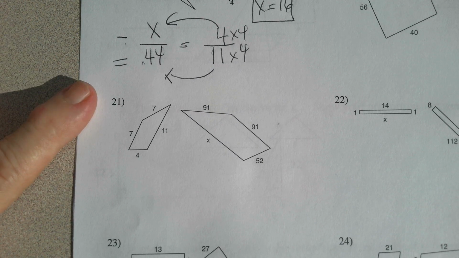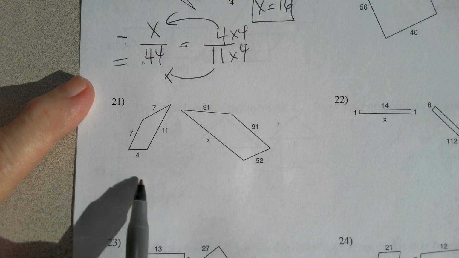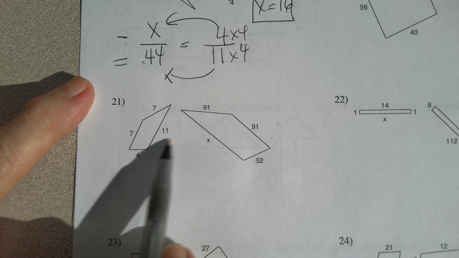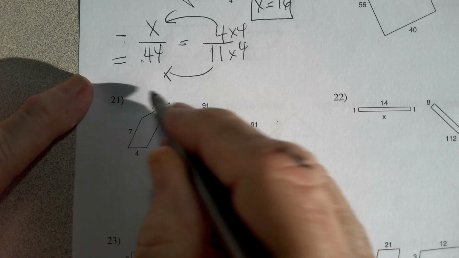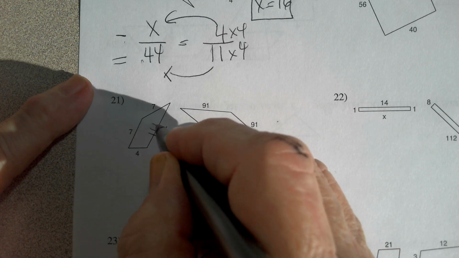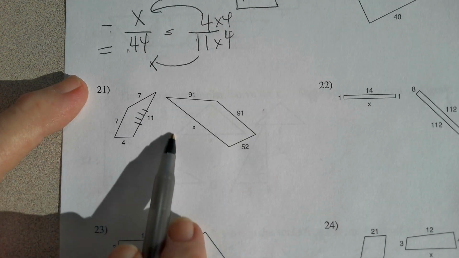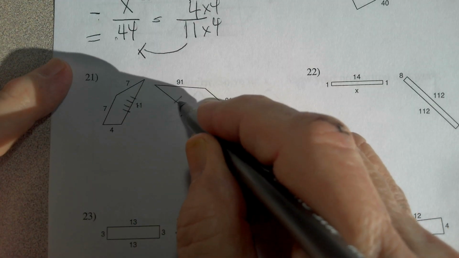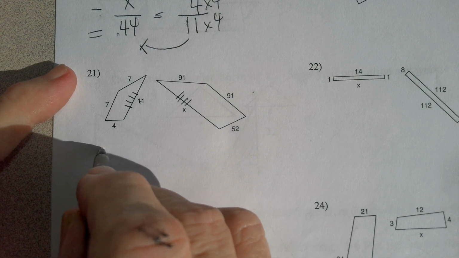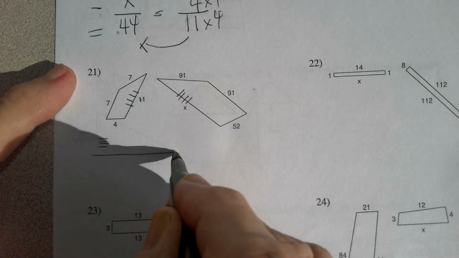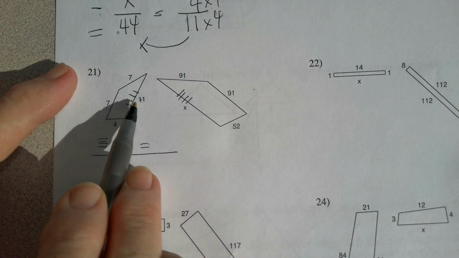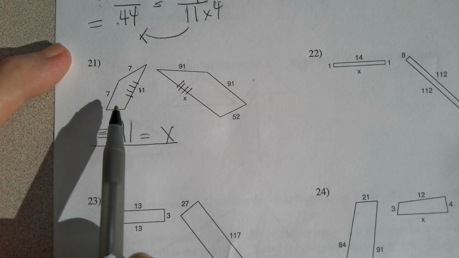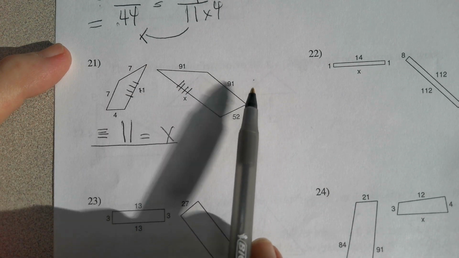So which one is the longest side on the 21? 91. Oh, no, x. 42. I'm looking at this one. 11. So there's 4 sides. I'm going to put 1, 2, 3, 4 notches. What do you think is the longest side on this one? The x. That is the longest. So these 2 sides correspond, 1, 2, 3, 4. So I'm going to go ahead and set that up. That's my 4 notch side. So I'm going to put 11 to x. And then I can use any other number as long as I choose the corresponding side on this one.